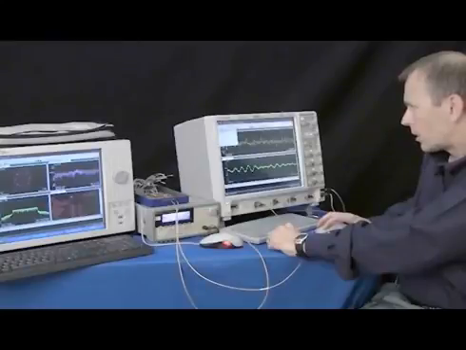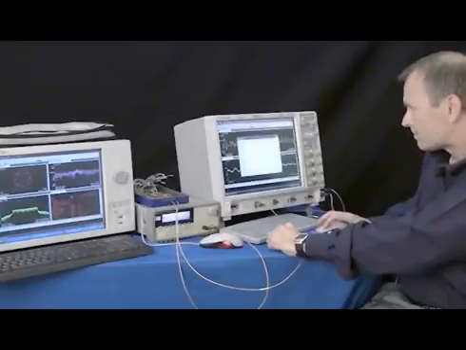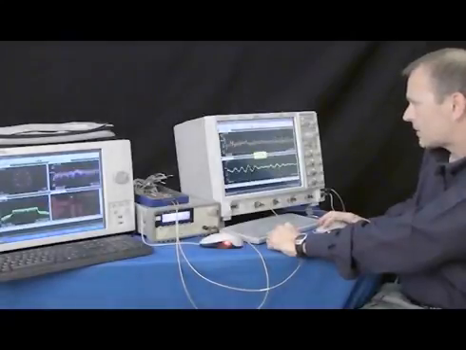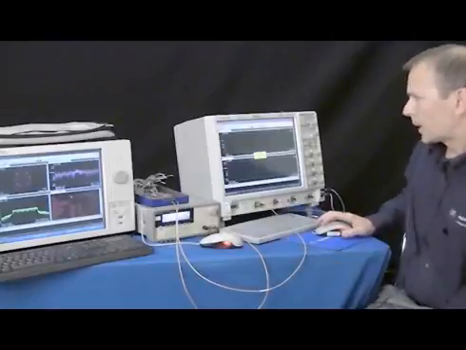Alright, so I'm going to recall a setup file that I have here where I set things up for this expected LTE format. And what it'll do is it's going to import that scope capture.